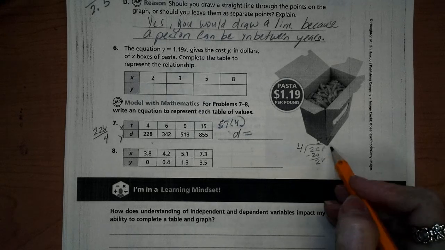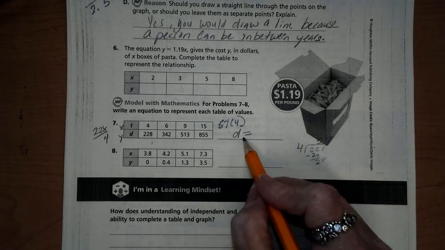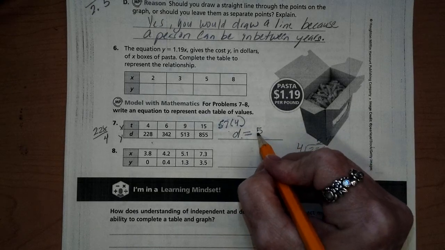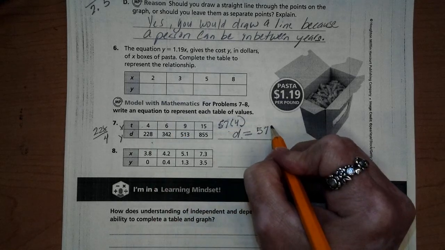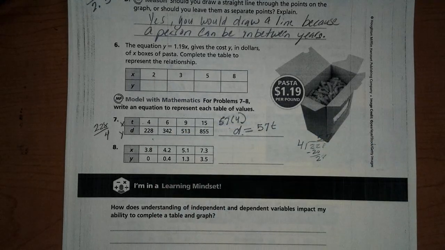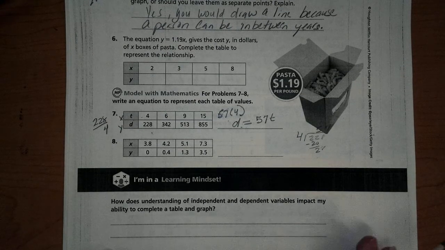Okay. Alright, so D equals 57 is that constant, and we're going to substitute where the 4 was the T. Okay, so that's how you would do that one.